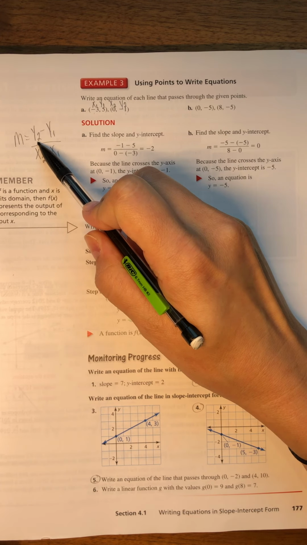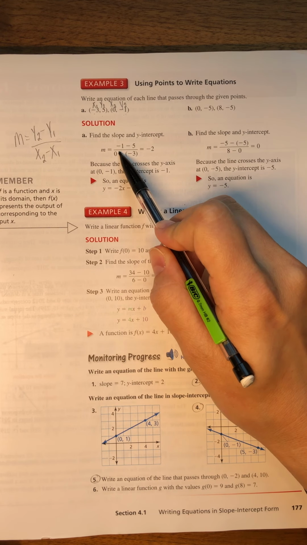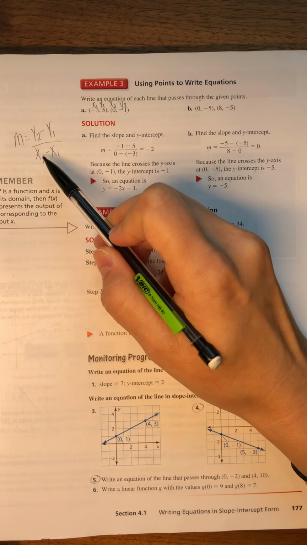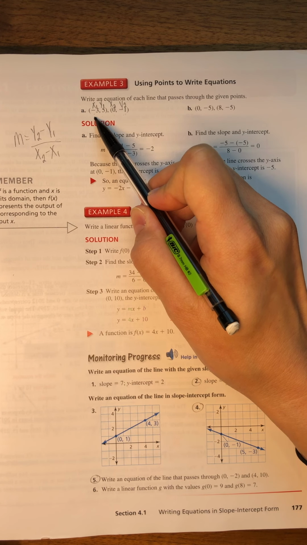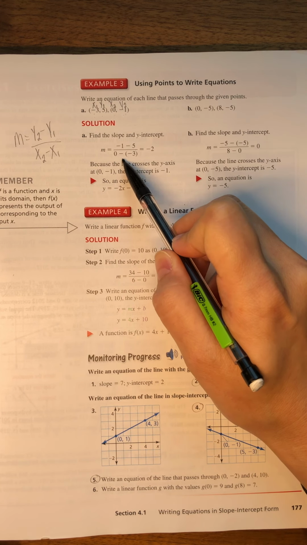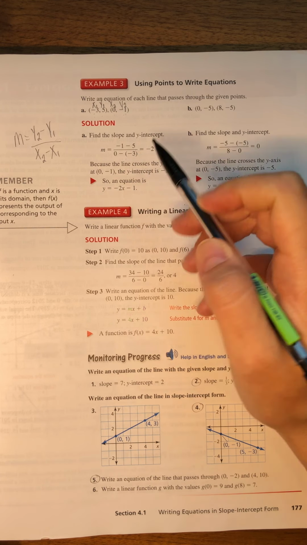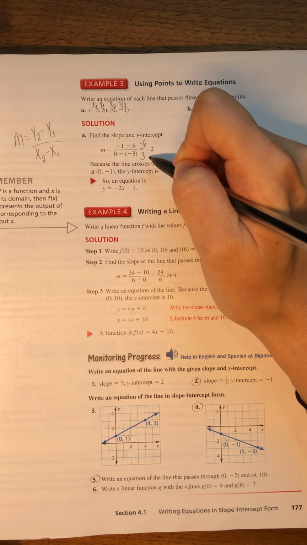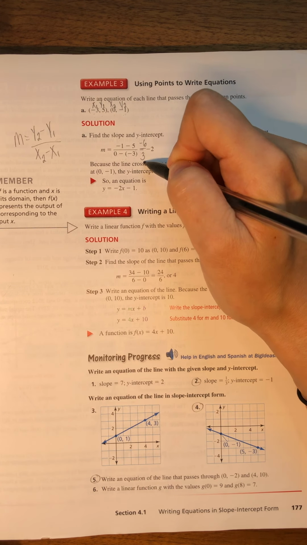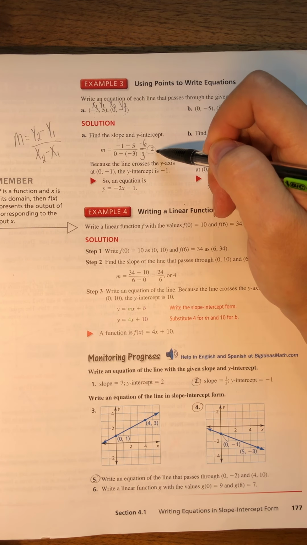So if we do y2 minus y1, that would be -1 minus 5. Over x2 minus x1, that would be 0 minus -3, or you can say plus 3. So in the numerator, this would become -6. In the denominator, this would become +3. -6 over 3 equals -2. That would be our slope.